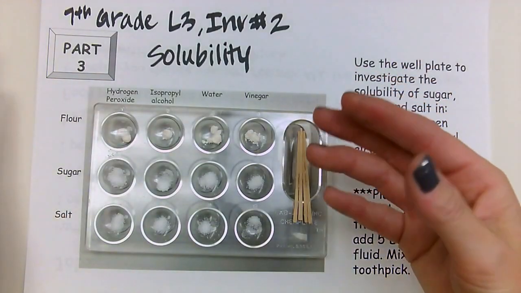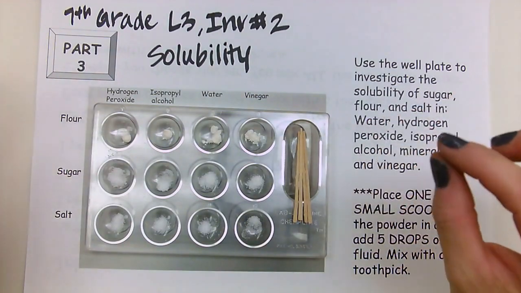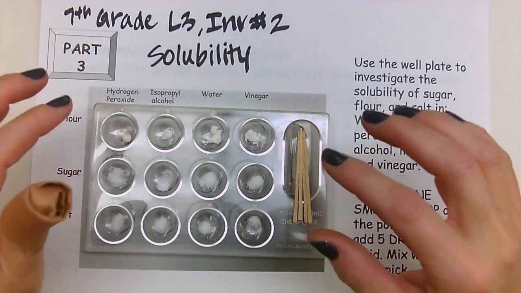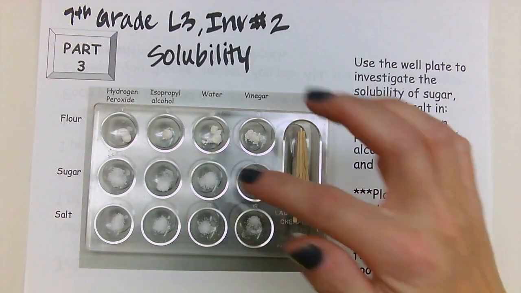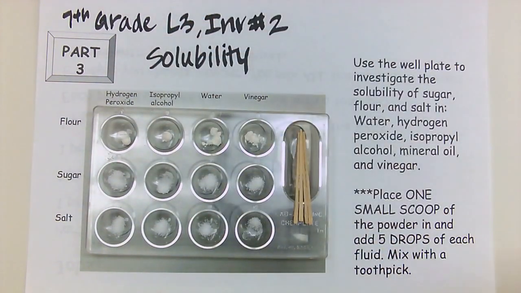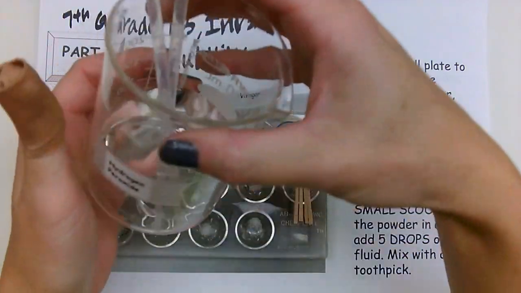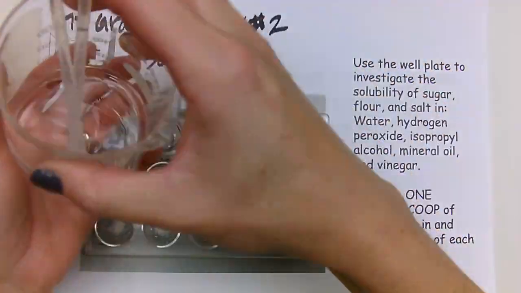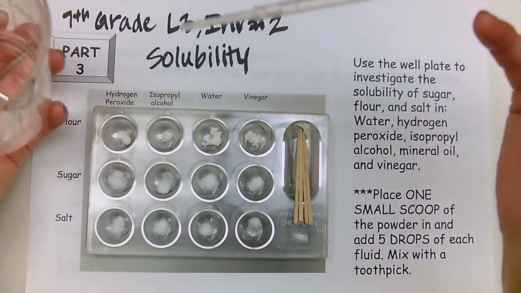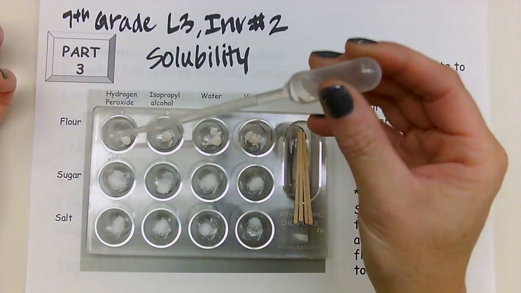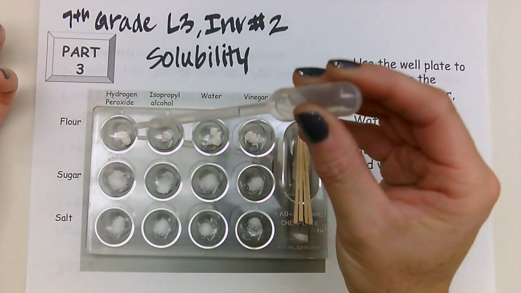So what you're going to do next is put 5 drops of each liquid substance in there. So grab the hydrogen peroxide first. This can be another person's job. Grab the hydrogen peroxide. So I have hydrogen peroxide here. Okay. And you're going to use your pipette, and you're going to do 5 drops in each of the 3 wells. So I'm going to do that now.